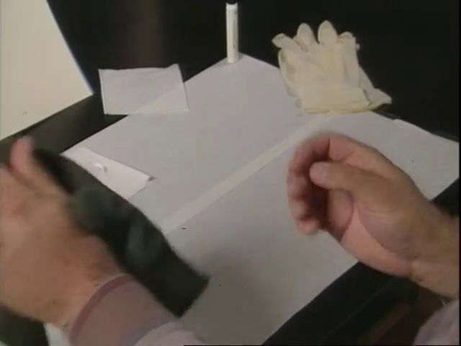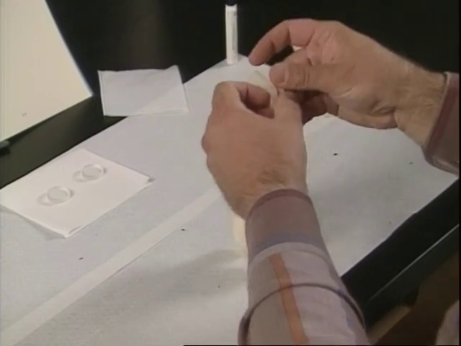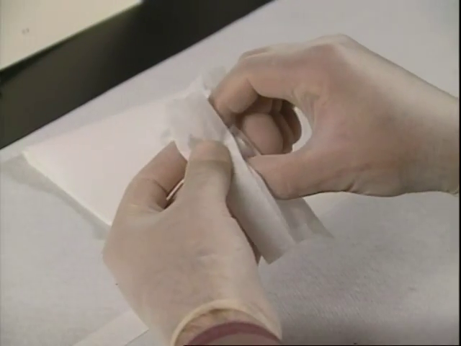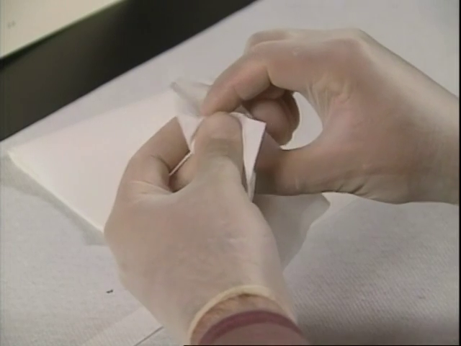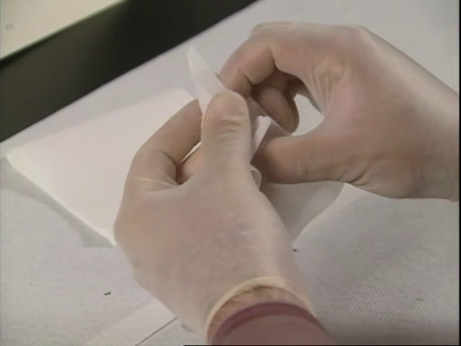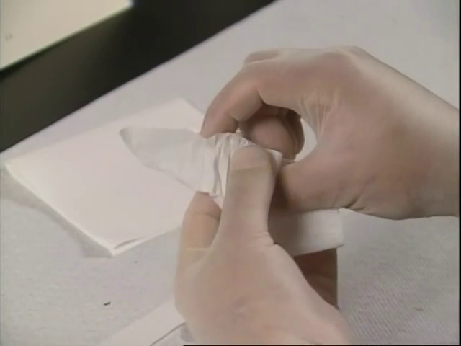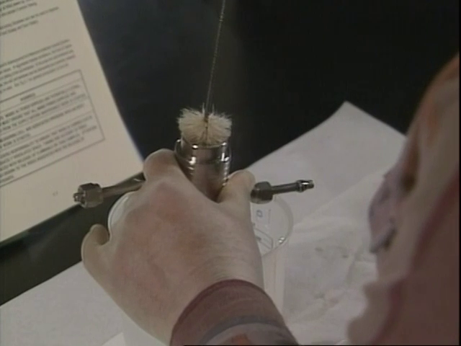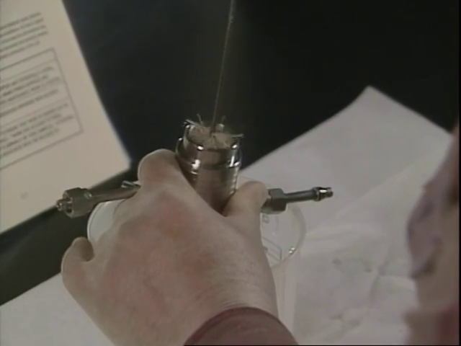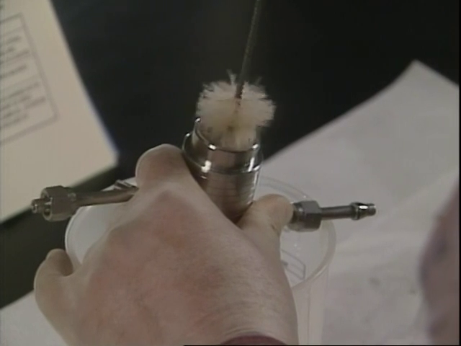Now, clean the cell components. First, change gloves to a chemical-resistant glove and clean the cell windows with lens tissue or a soft towel and a detergent or solvent such as isopropanol. Do not use abrasive cleaning compounds which may damage the optical surface. Clean the inside of the cell body with an approved cleaning solution and brush. Ensure that all deposits are removed.